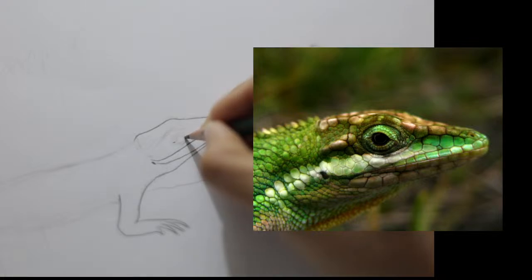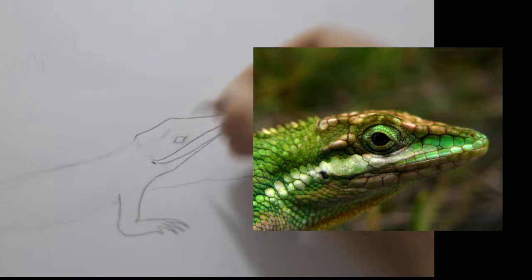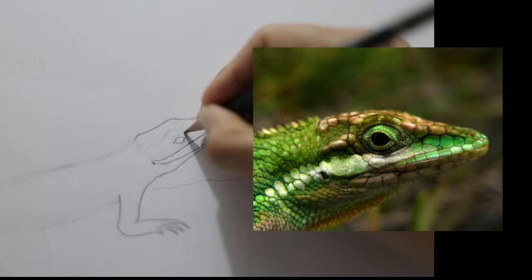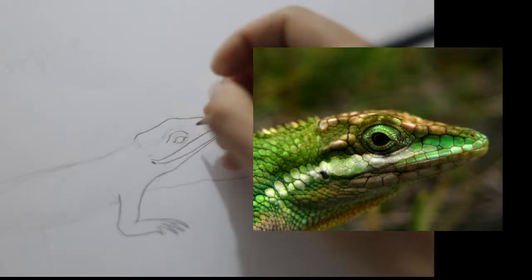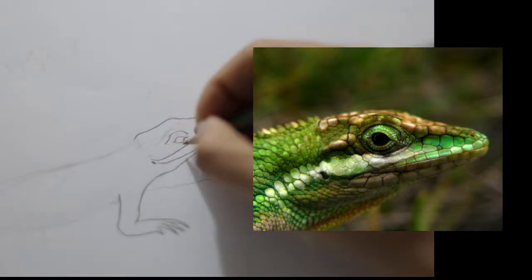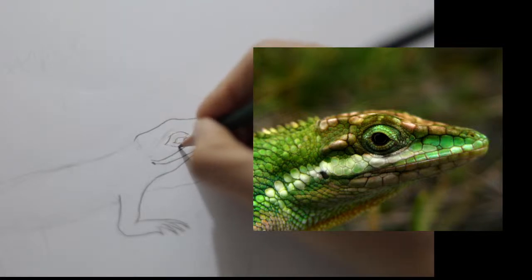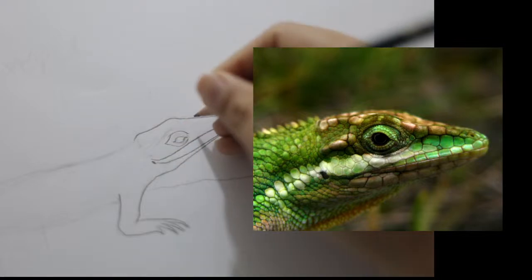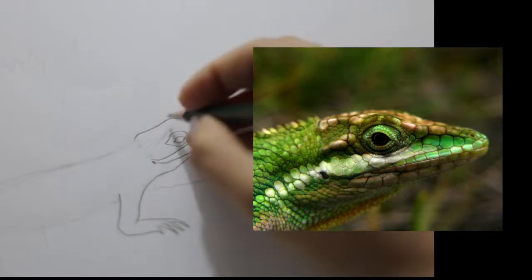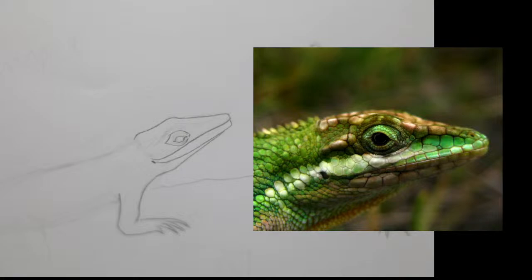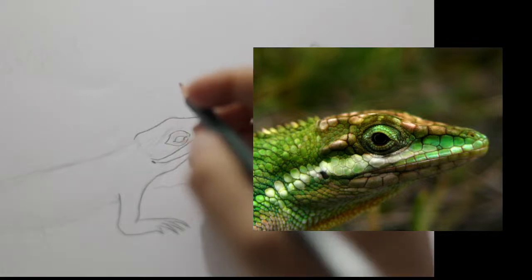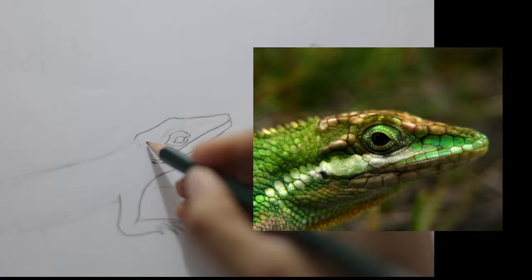And then this is just a way closer look at an eye. See, even if it's not the same one that we're using, that is going to help us. It's going to help us understand what's happening.